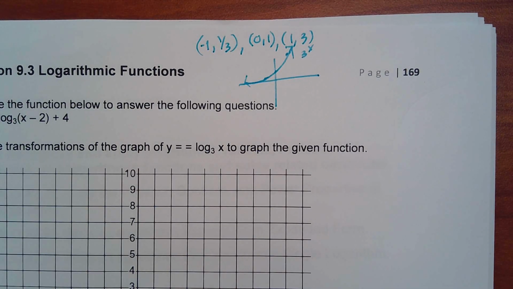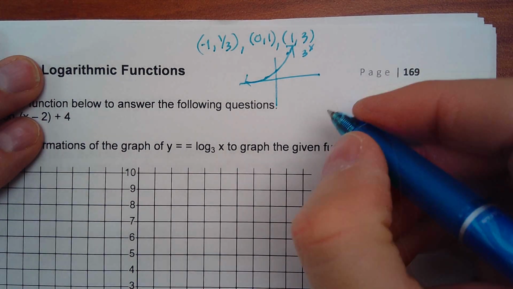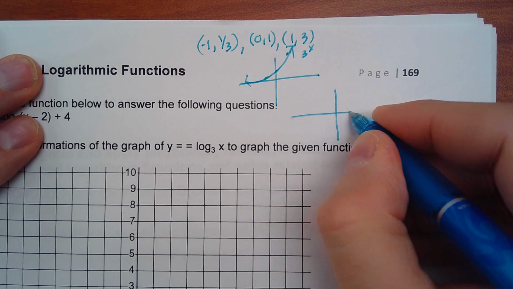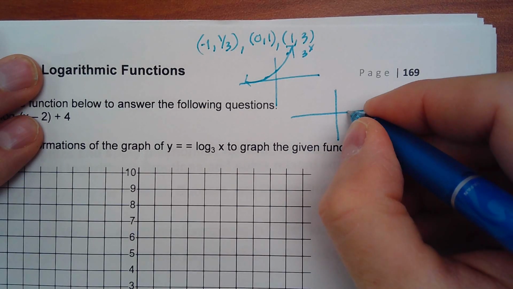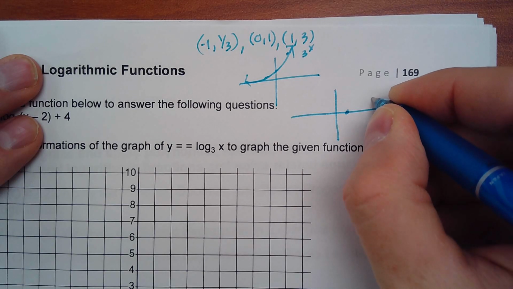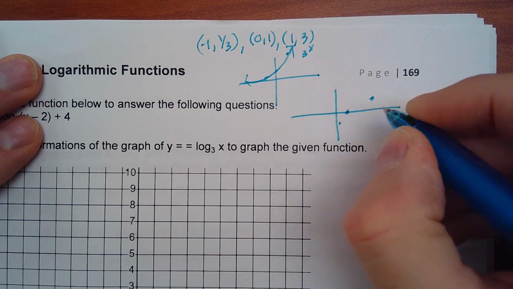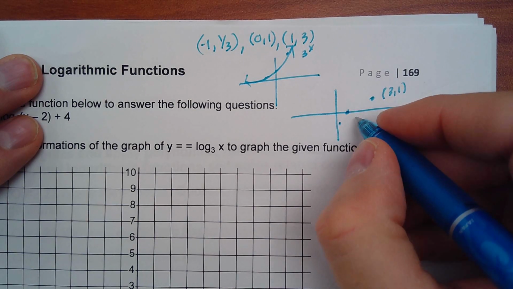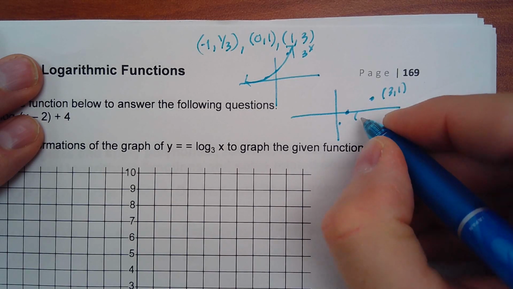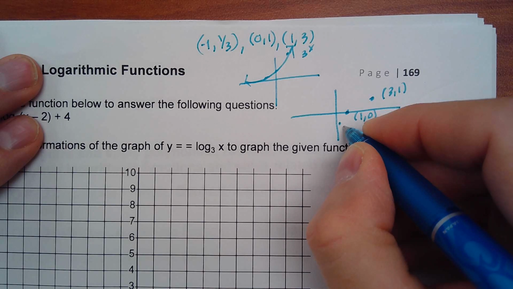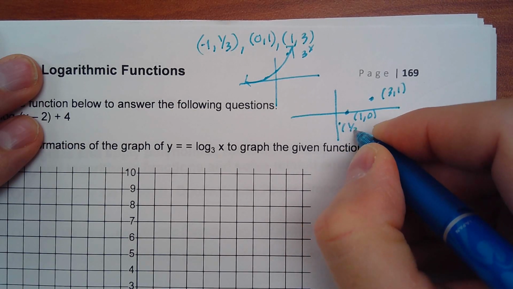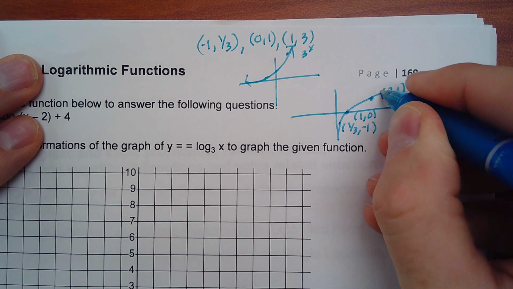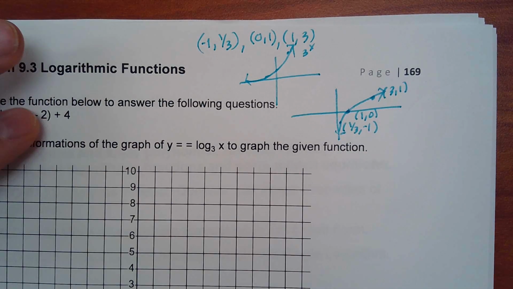And then I'm going to switch the x and y coordinates. So now that's my parent function.